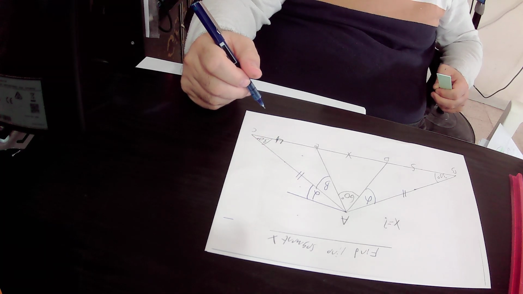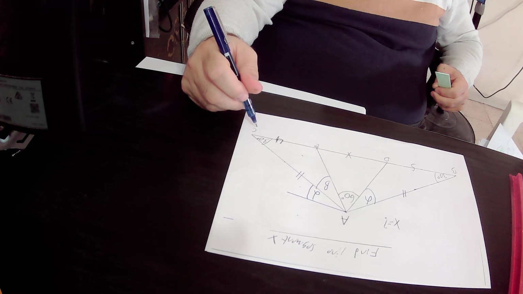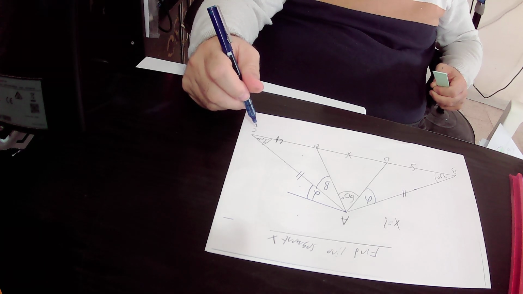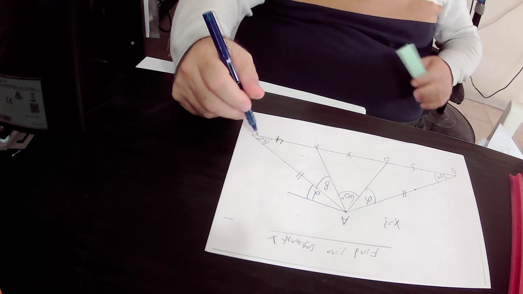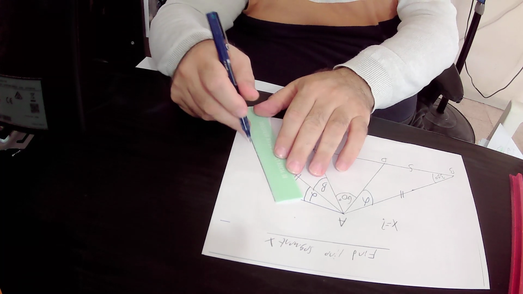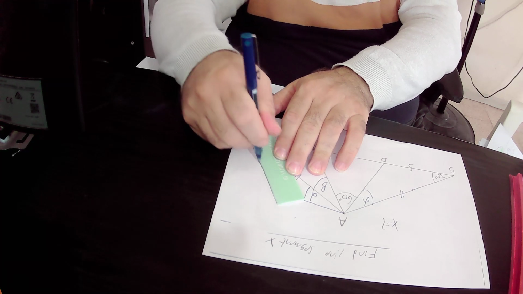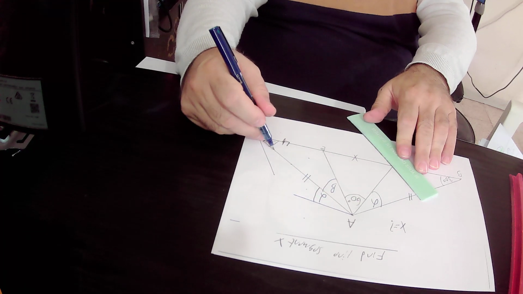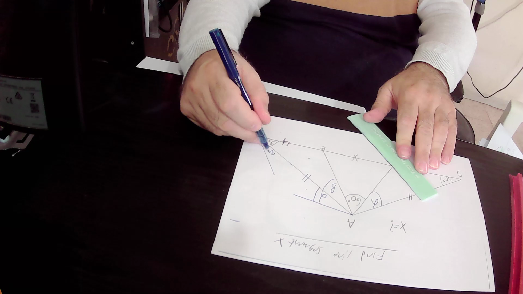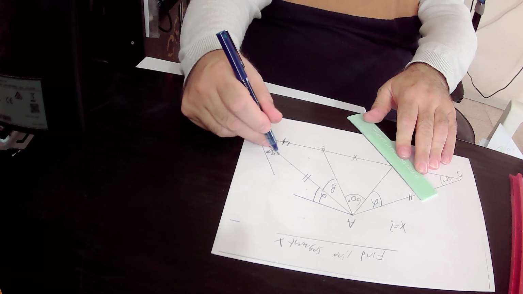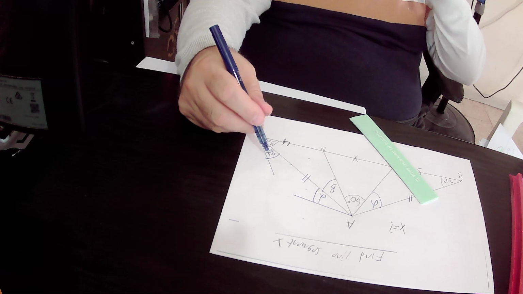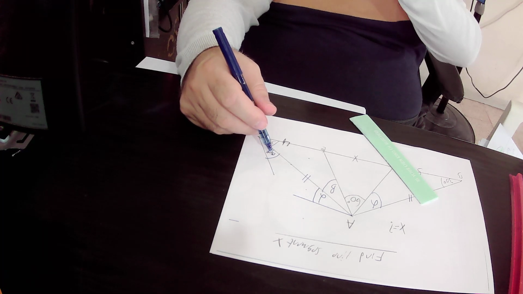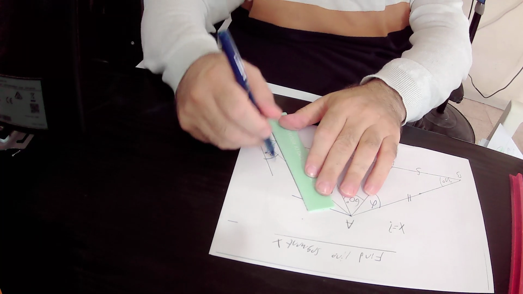And the second construction that we will do is from point C, we will draw a straight line in such a way that the angle between the straight line and side CA will be equal to 30 degrees. So this angle equals 30 degrees according to our construction. In the next step, we will extend the two straight lines until they intersect with each other.